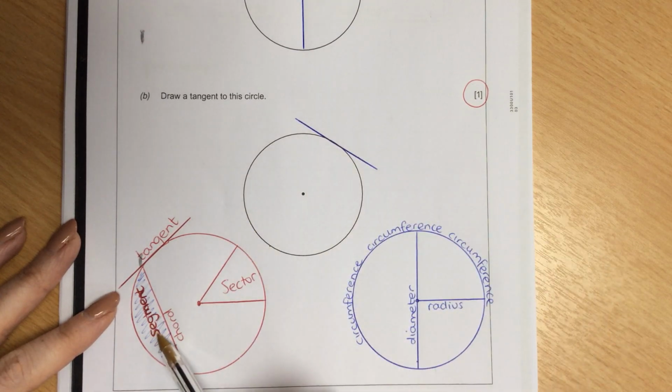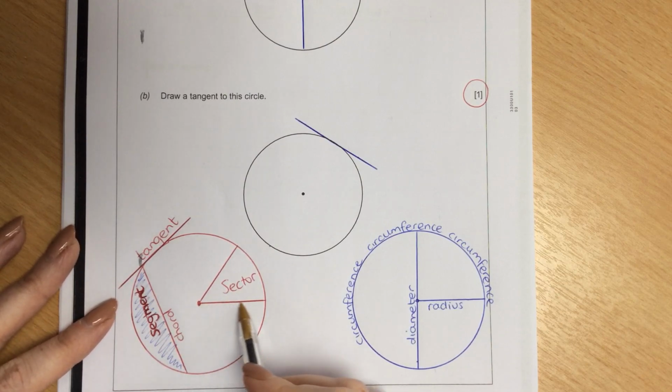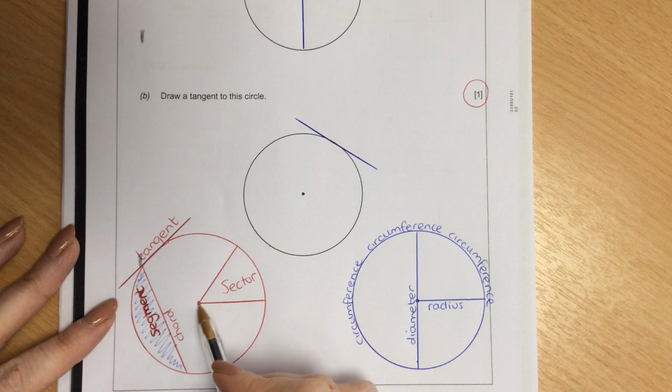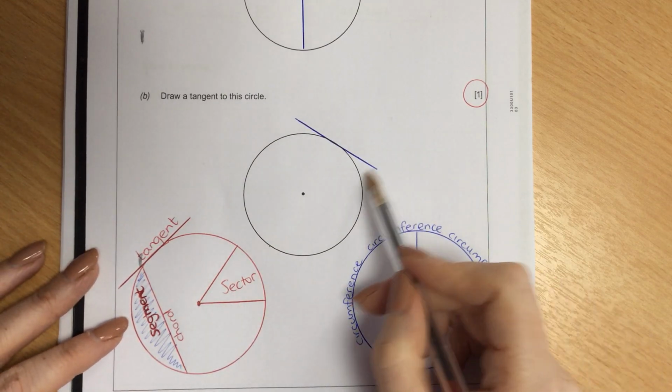The segment here is this blue section. So that's the bit of the circle that the chord cuts off. It's called the segment. And then the other one is the sector here, and that runs from a radius. So that's more like a pizza slice. Okay? So this tangent was 1 mark.